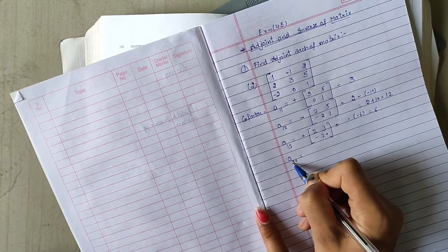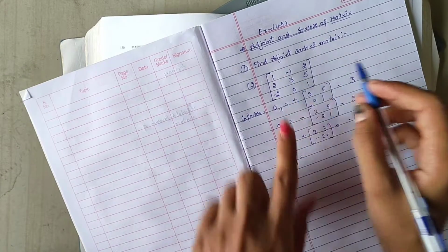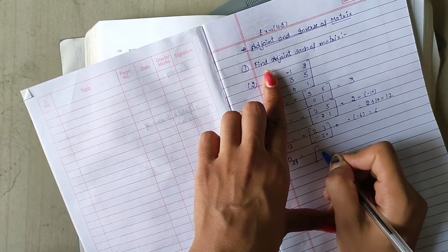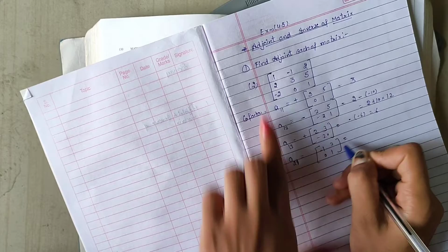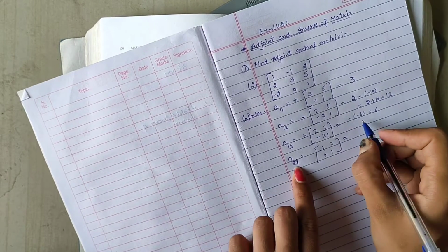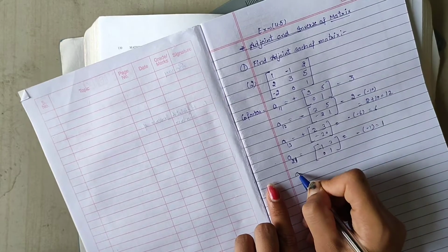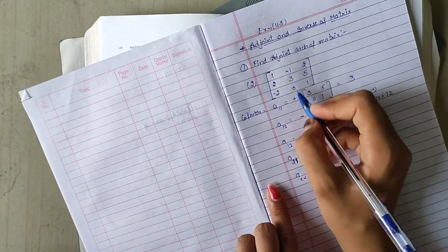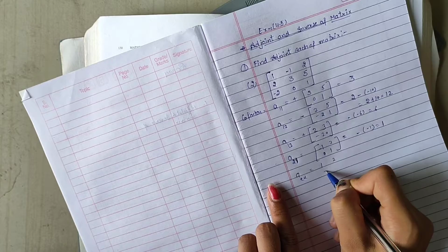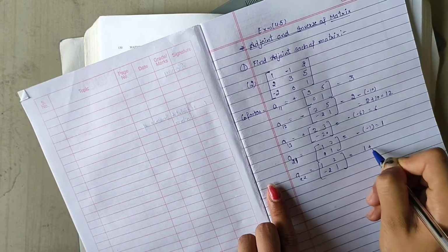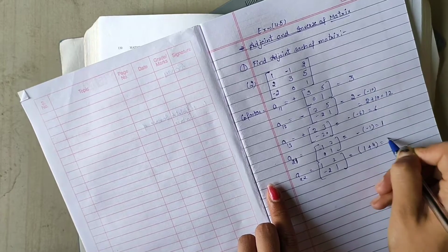A14, sorry, A21. 21 means 2. We have to leave this column and this row. Okay, so that will be -1 2 0 1, -1 1, but here is the negative sign, so negative -1 is equal to 1. A22 is equal to 1, 2 minus 2 1, that will be 1 minus plus 2 2s are 4, that will be 5.